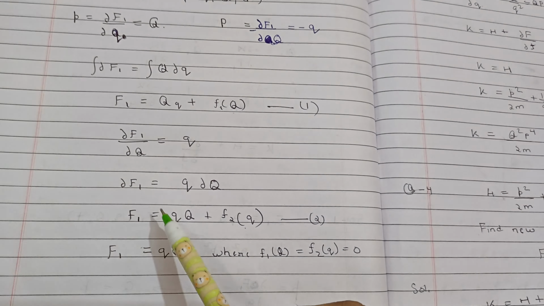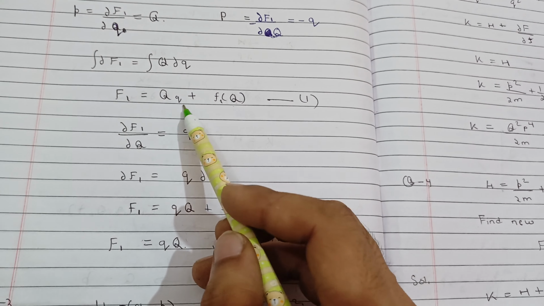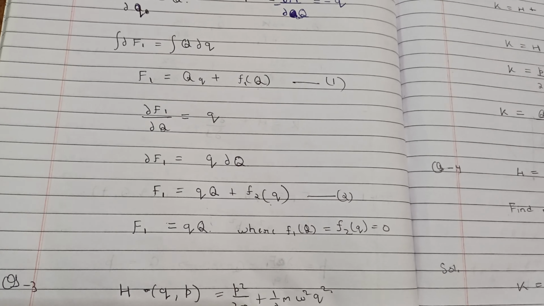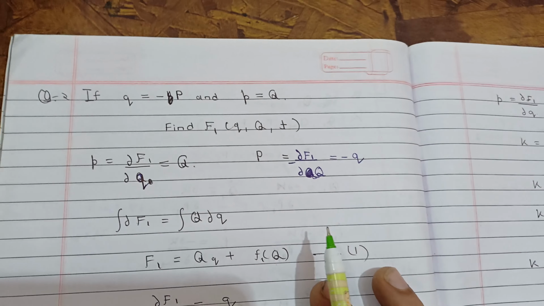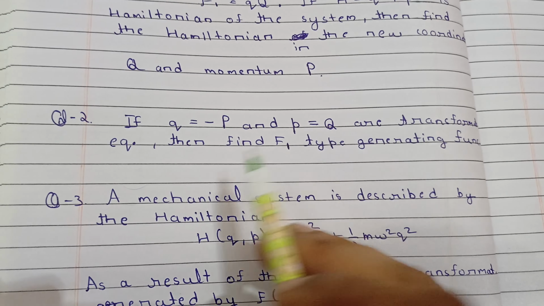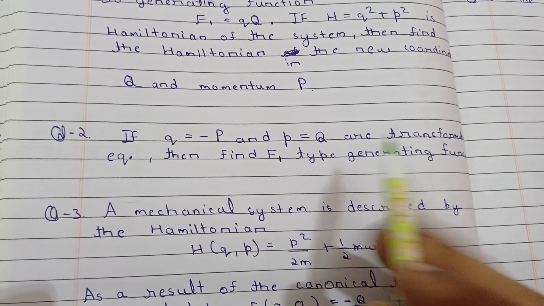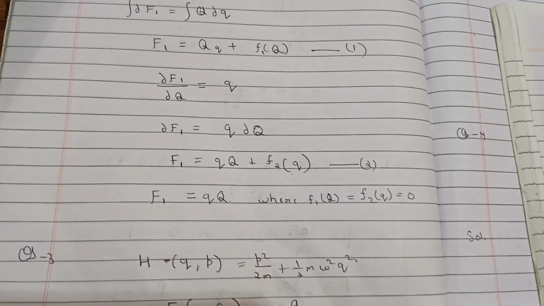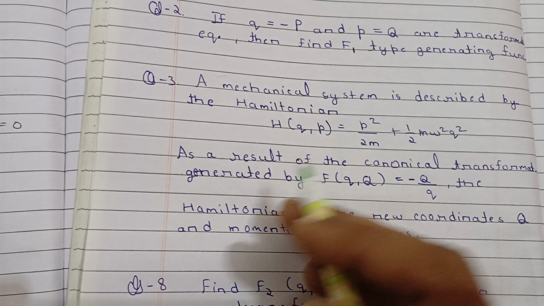So what is your function? Now you can find the generating function, nothing but q small q. So this will be your generating function. So that's how you can find your generating function. If this kind of question is given, meaning in the question the equations of motion or the transformation equations are given, then you can find the generating function very easily using the same method we discussed here. Let's see one more question.